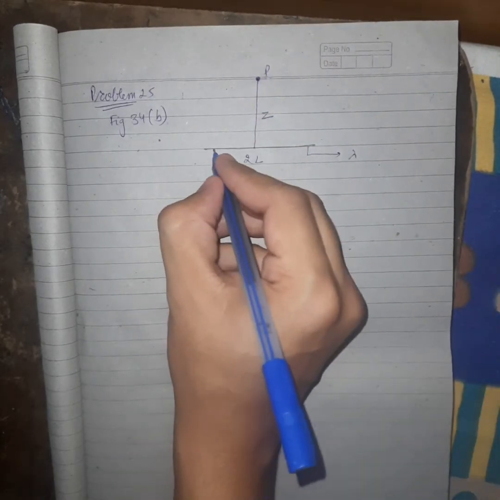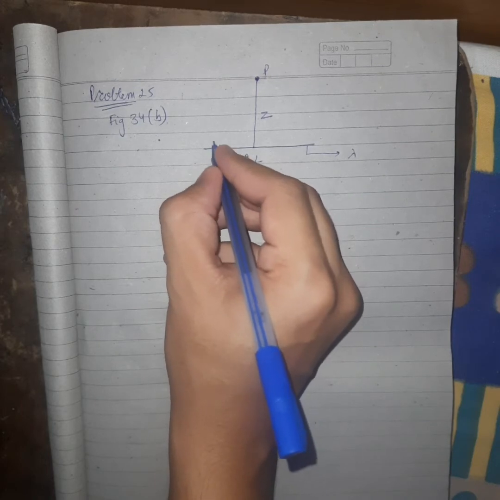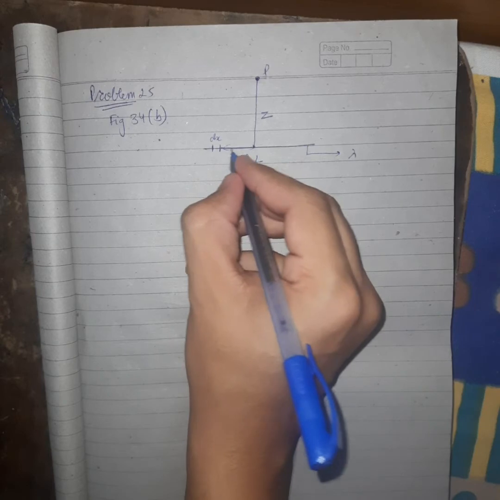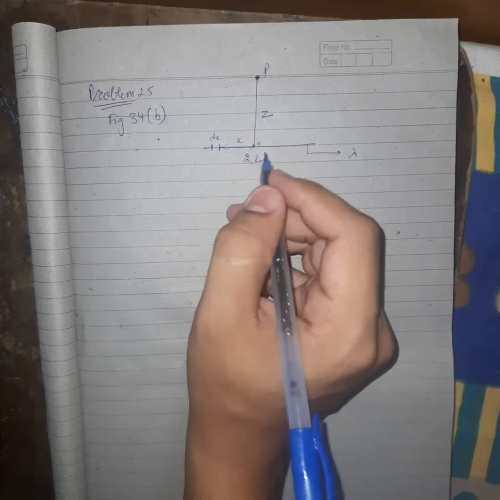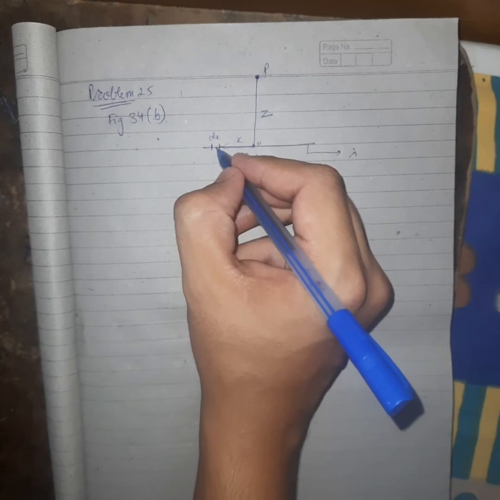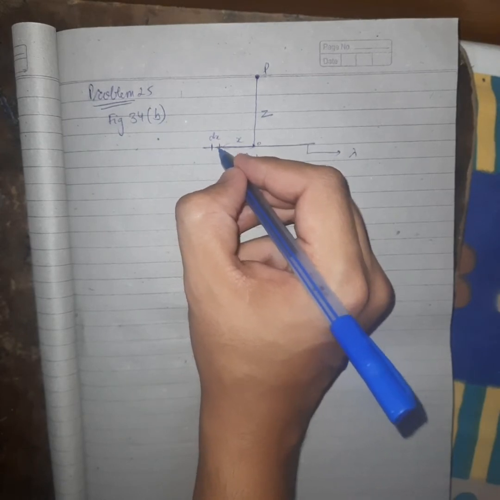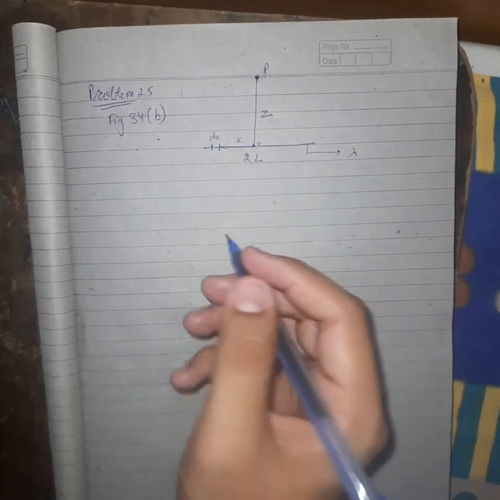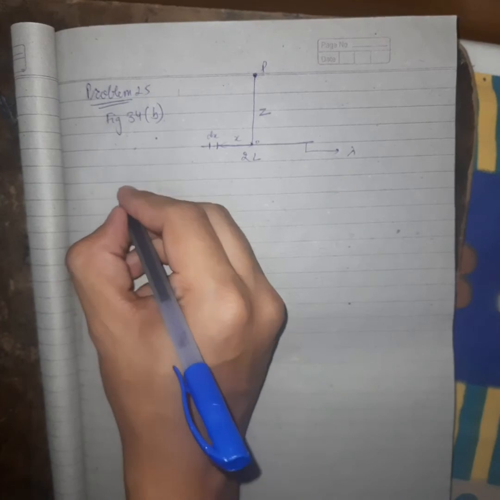First of all, we suppose a small strip of thickness dx at distance x from the origin. We calculate the potential for this small line charge segment and then integrate over the whole path. This is our procedure, as we have already done in previous videos.